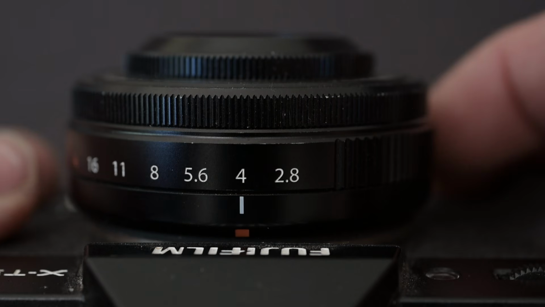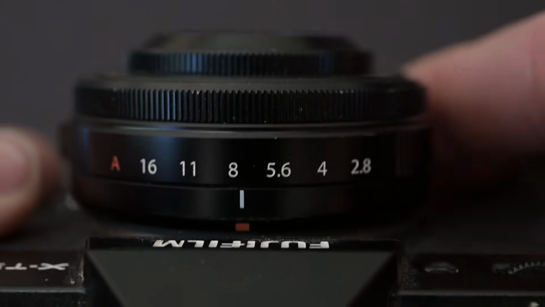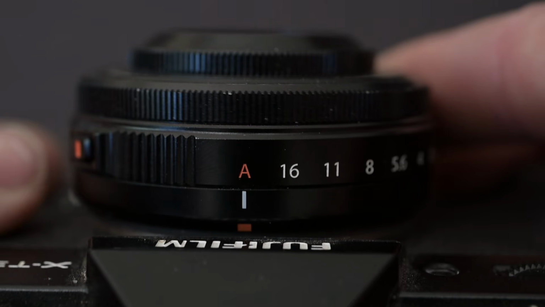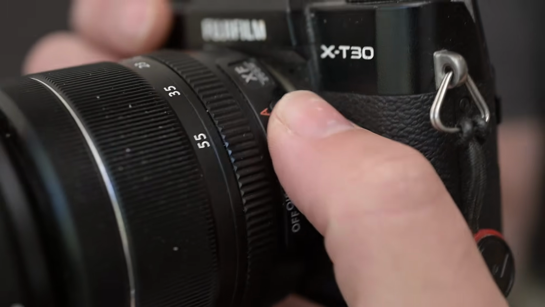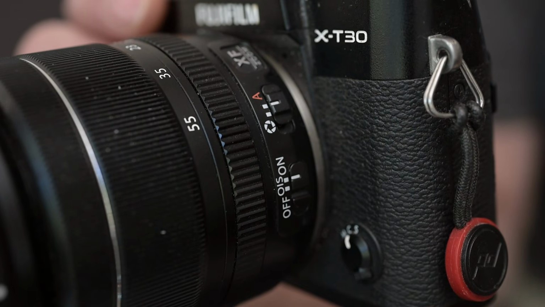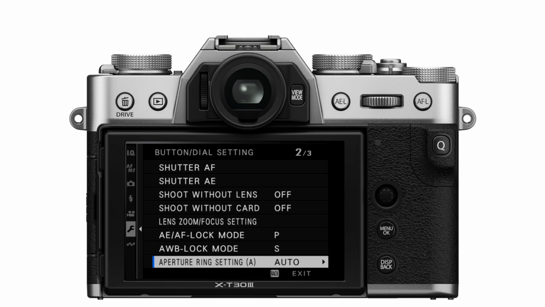Now, if your lens does have an aperture ring, you can still use the command dial to change that aperture, but it has to be configured a certain way. First, if your lens aperture control has inscribed settings, inscribed numbers, and an A position, or it has a switch labeled A, you need to set those to A for automatic. And then we're going to go into the camera menu to tell the camera what we want to do with the aperture when we set it to that A position.